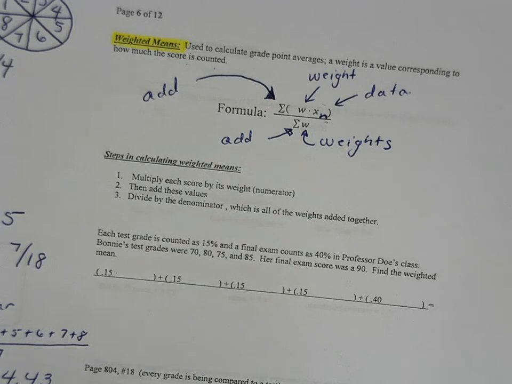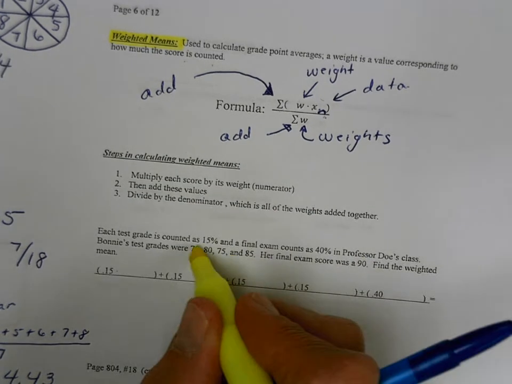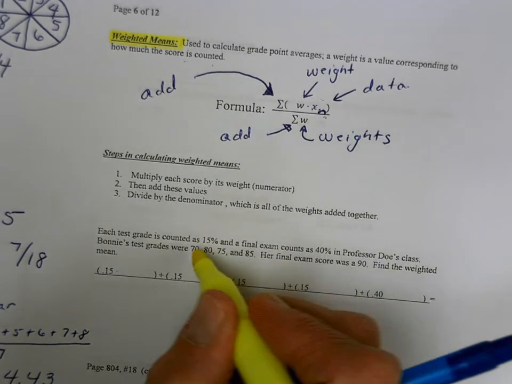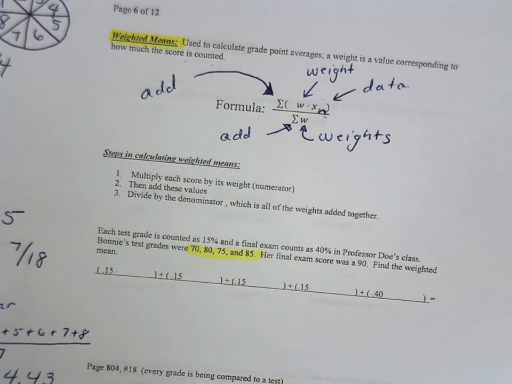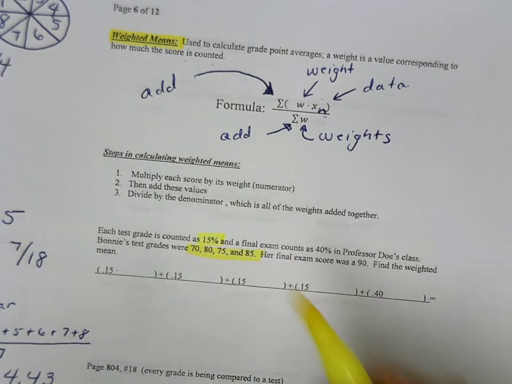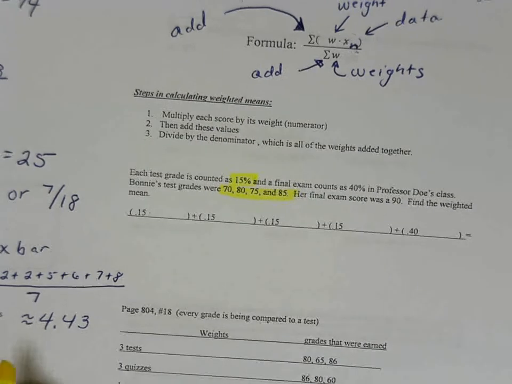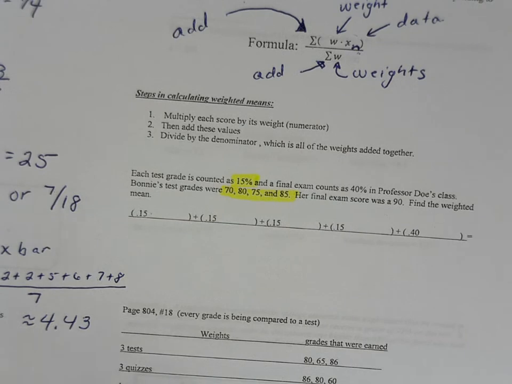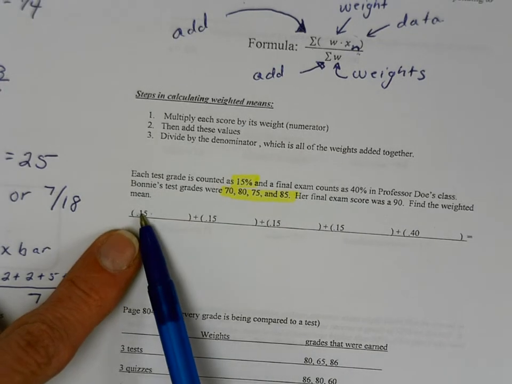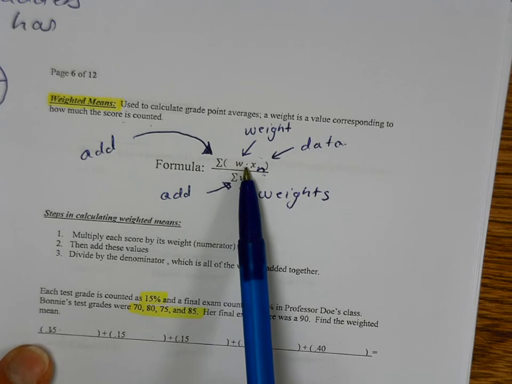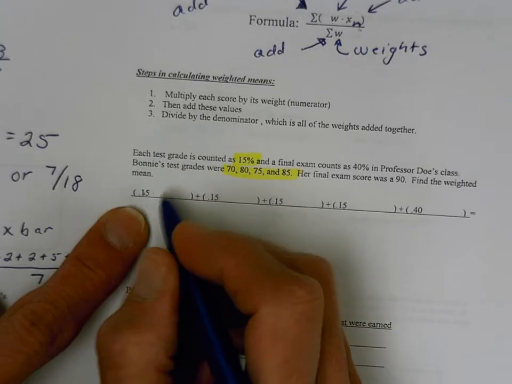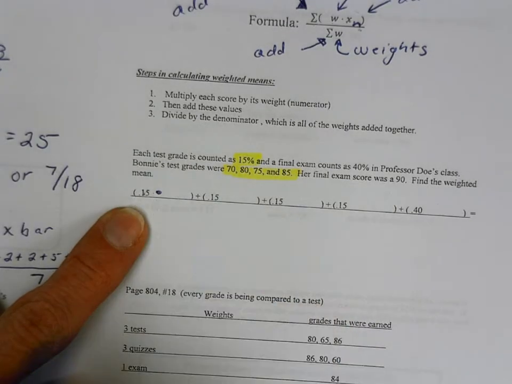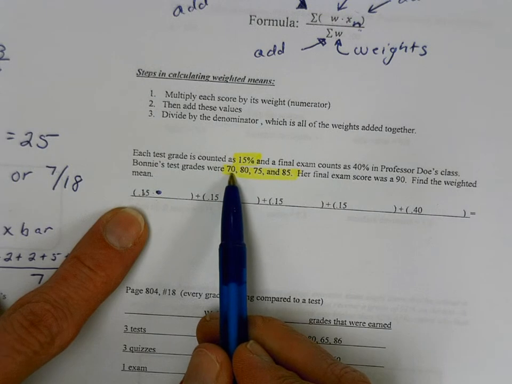Okay, so first thing we're going to do, let's look at our tests. So let's just highlight the tests. So she had 4 of them. Okay? And these tests were 15% of her grade. So what we're going to do, here's our weight. And right here it says you take your weight and you multiply it by your data. Okay, so we're going to multiply by our first data, so that would be 70.